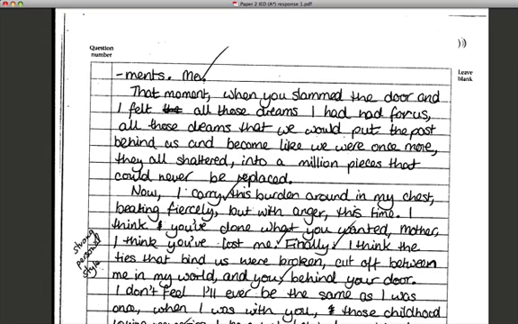Me. That moment when you slammed the door and I felt all those dreams I had for us, all those dreams that we would put the past behind us and become like we were once more, they all shattered in a million pieces that could never be replaced.